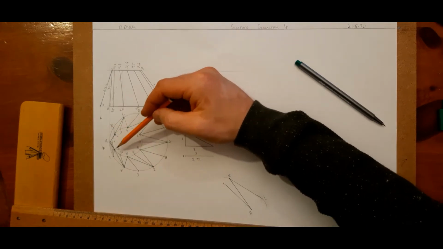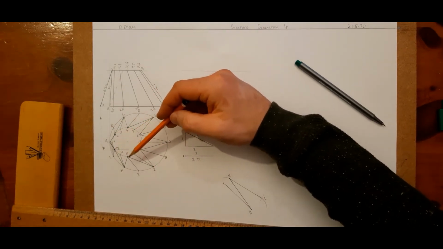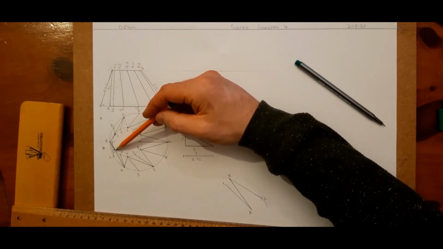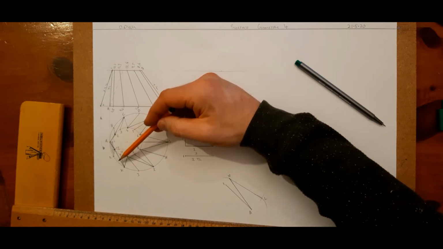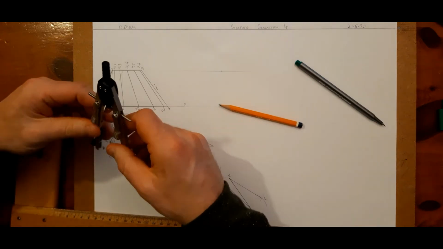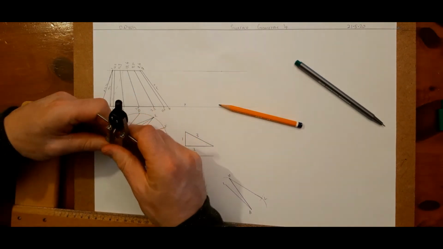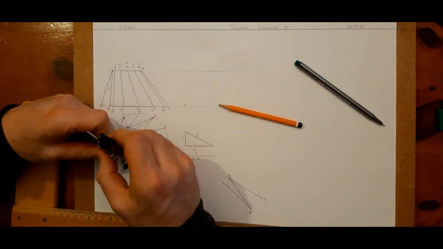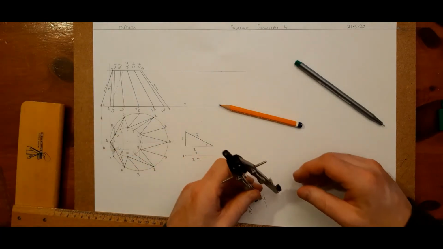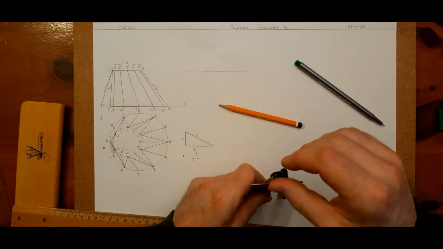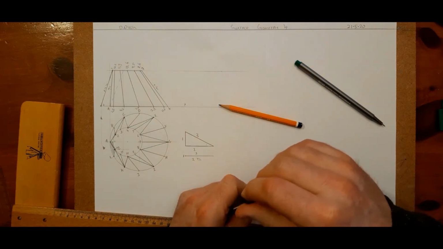Next, I'm going to look for the point K. You can look for either one of them really. I know K is going to be this distance here. Step it off and swing an arc from L. Somewhere on this arc will be K.